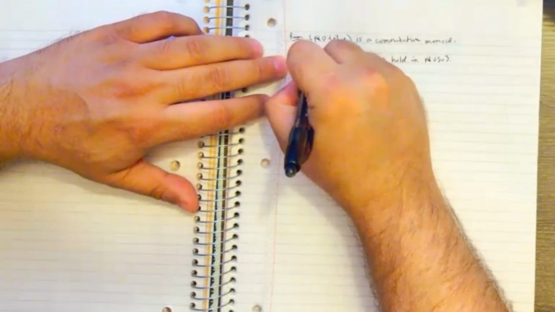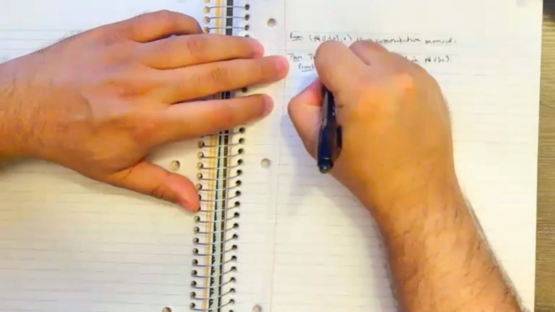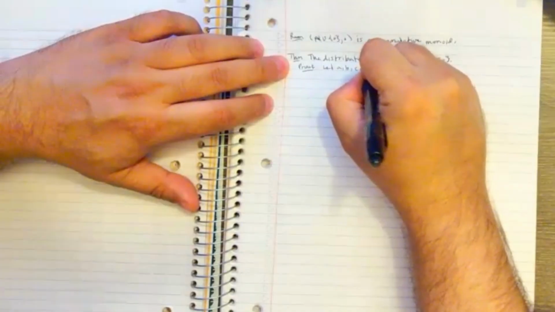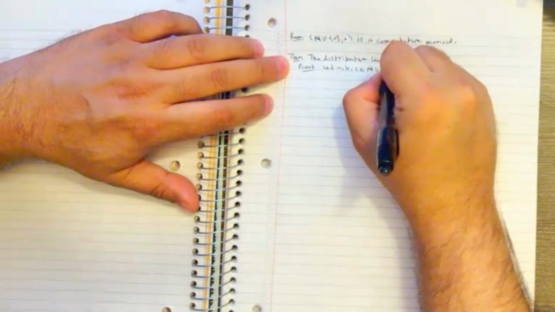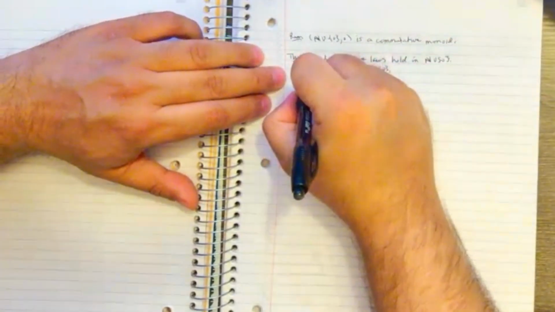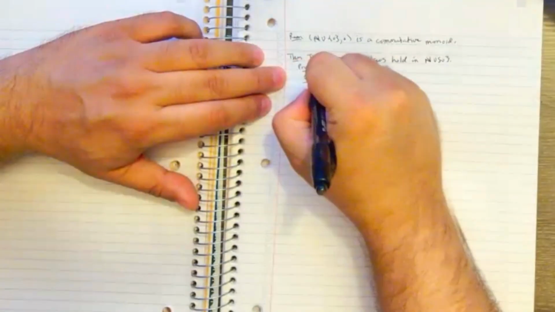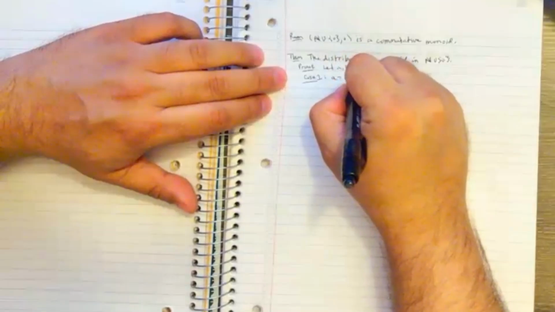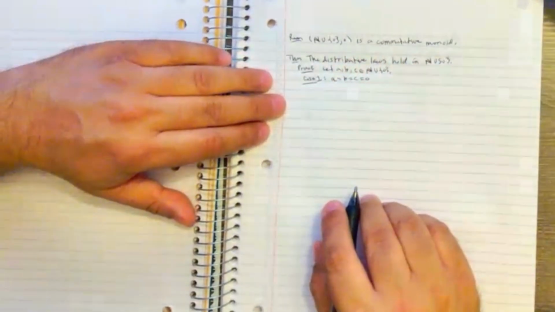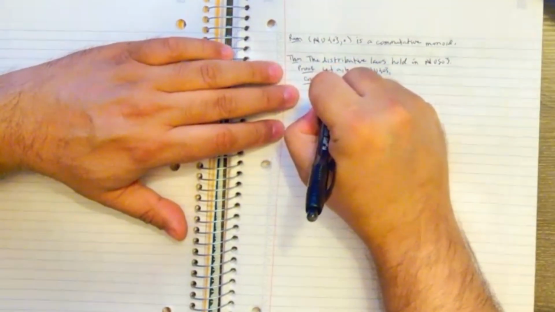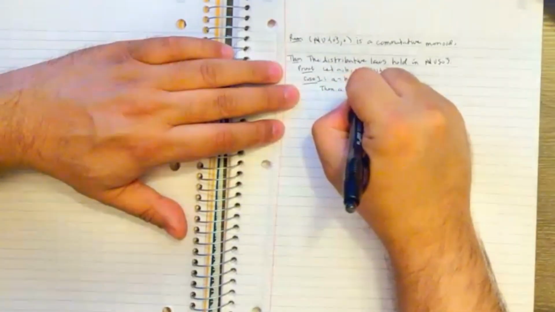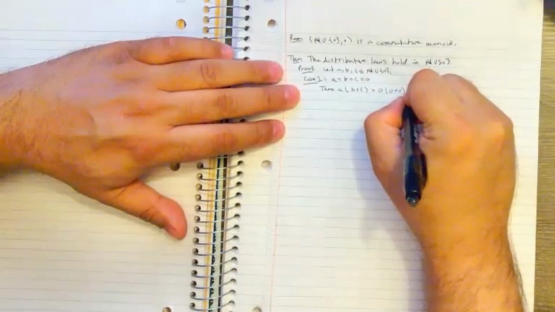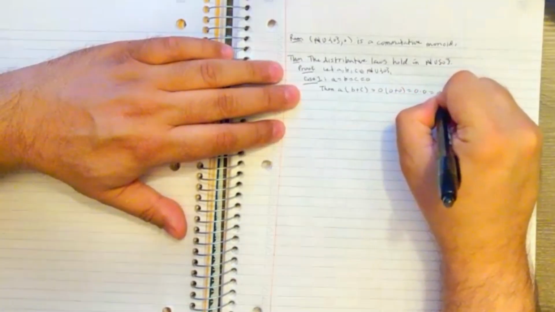So proof, let A, B, and C be whole numbers. We'll look at cases. Again, case 1 is that all 3 of the elements are 0. Then A times the quantity B plus C is 0 times the quantity 0 plus 0, which is 0 times 0, which is 0.